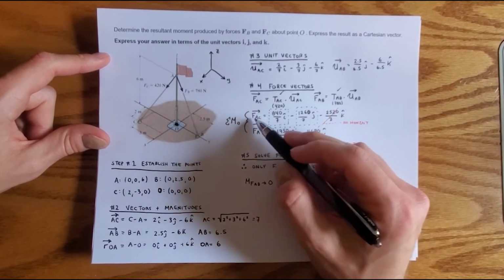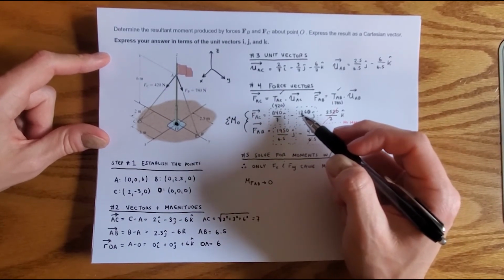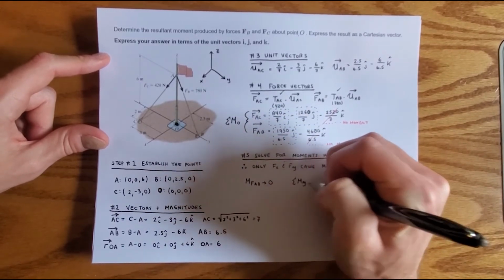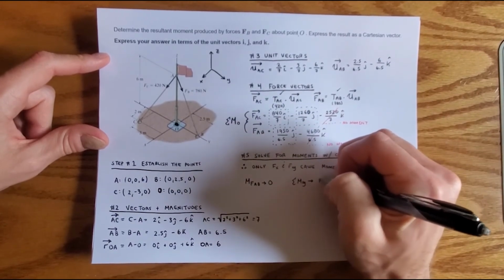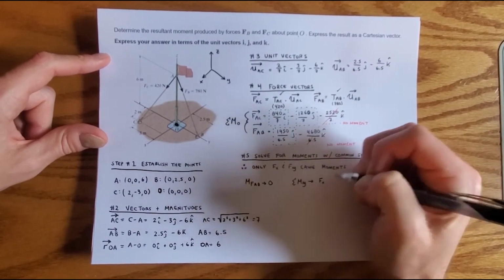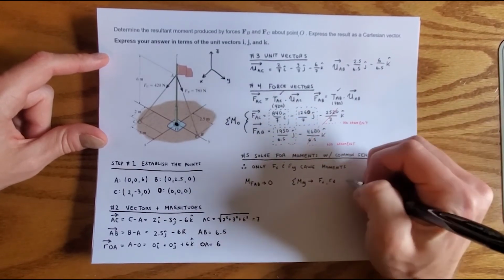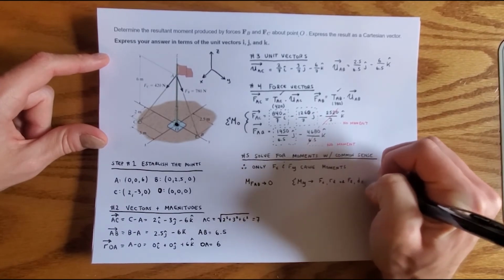So if you look, the moments about the y-axis, if we sum the moments about the y-axis, that's going to be essentially either forces in the x times distances in the z, or forces in the z times distances in the x.